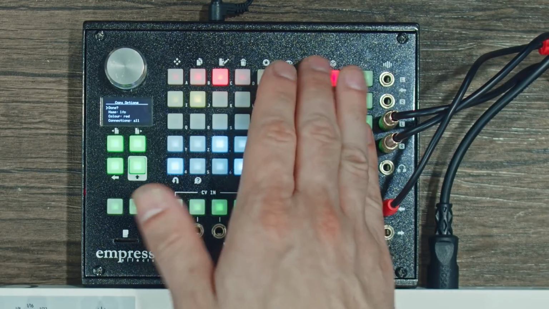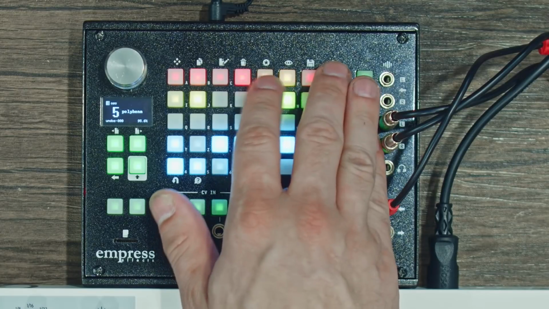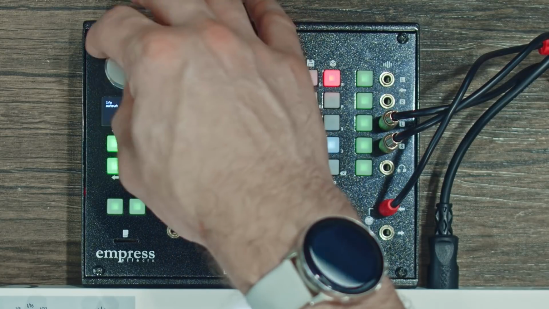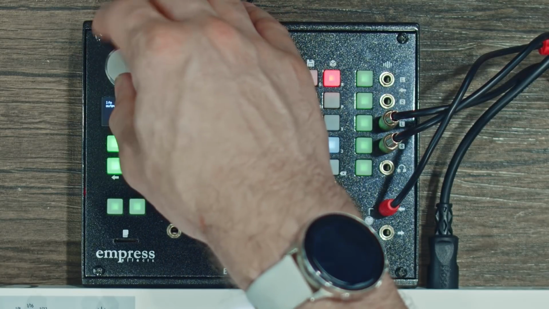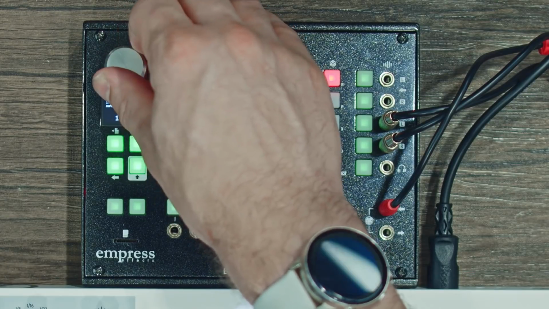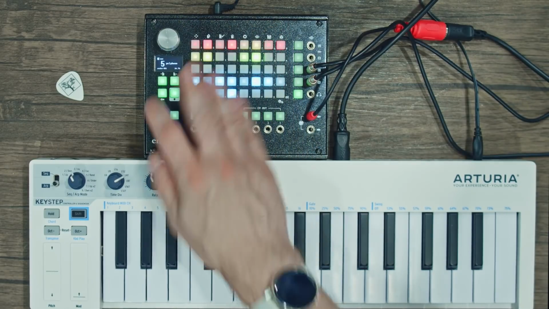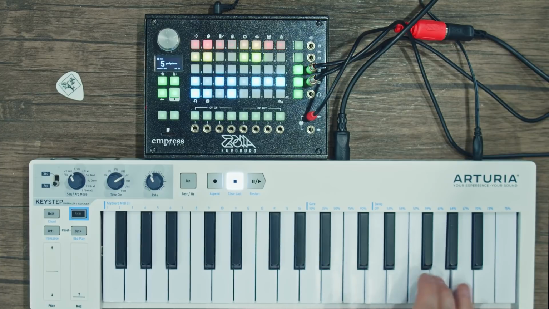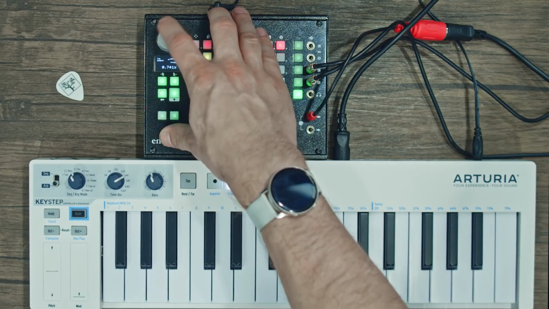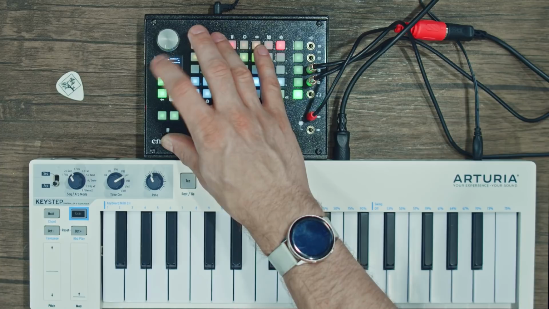Now I'm going to copy that and paste it right over here. Do the same thing with this oscillator. This one may be 1.2%. I'm going to raise the speed of this LFO a little bit. That's a little extreme. I'm going to attenuate it down to 0.47.